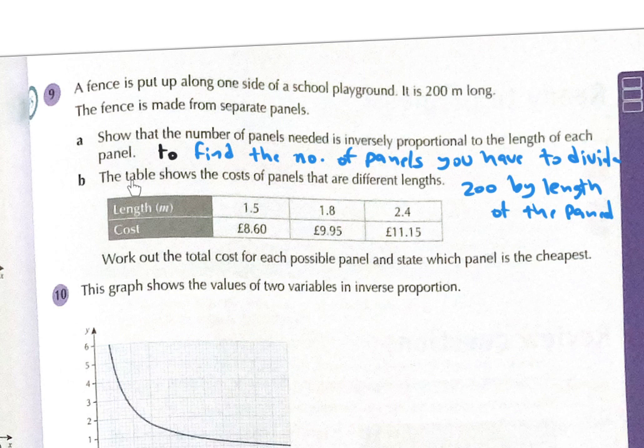Now for B. Read. The table shows the costs of panels that are different lengths. Work out the total cost for each possible panel and state which panel is the cheapest. Okay. Now how to find the cost of the panels needed if the length of each panel is 1.5? First we need to find the number of panels needed.